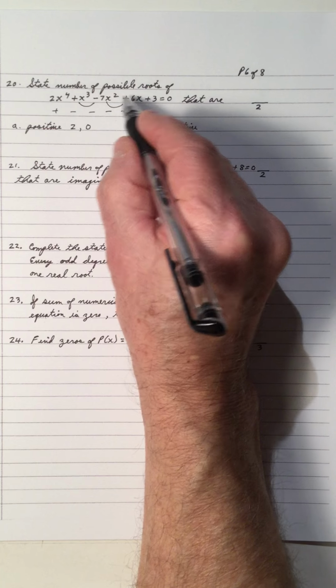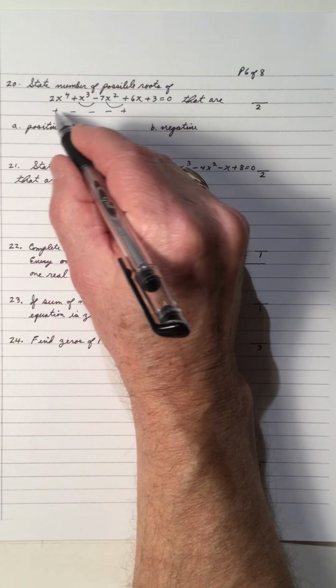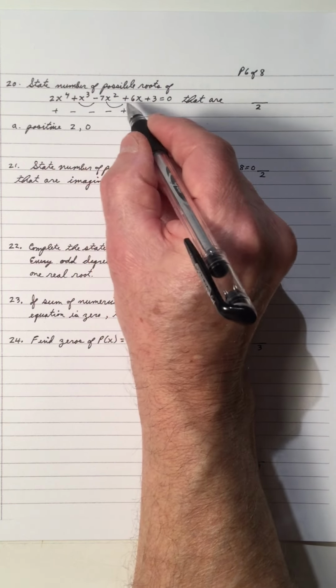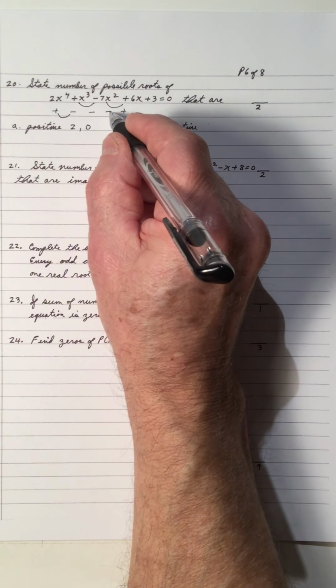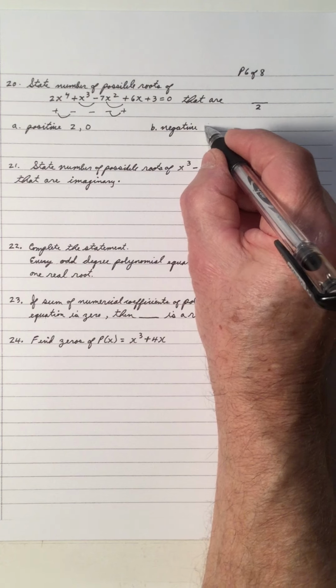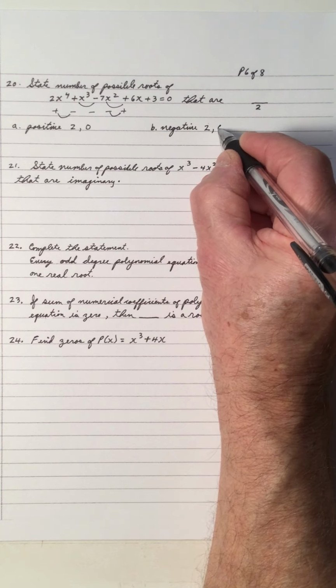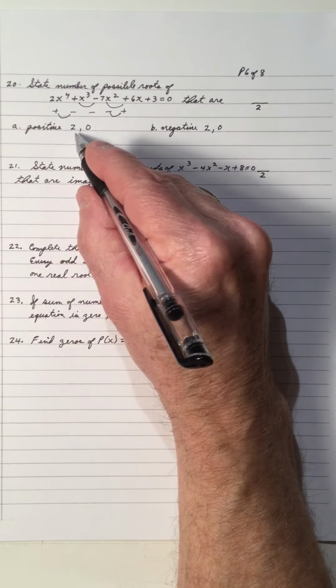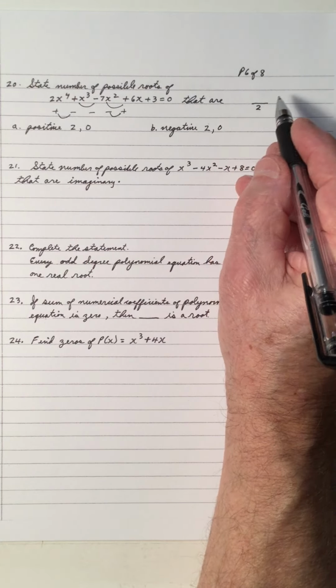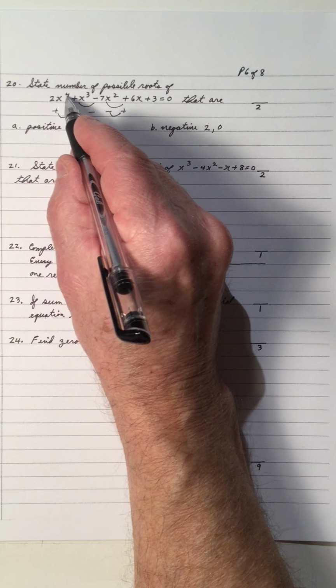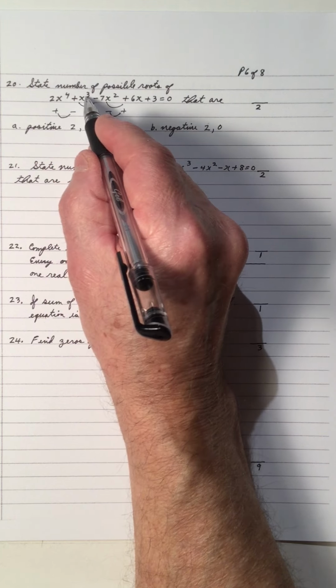So I put a negative x in each place and work out the signs: plus, minus, minus, minus, plus. Sign changes is 1, 2. So we got 2 negatives or 0 negatives. Everything's okay, just checking that now. Put a negative x here: 4th power is positive, negative x here is negative.